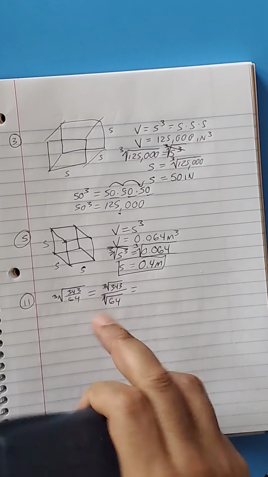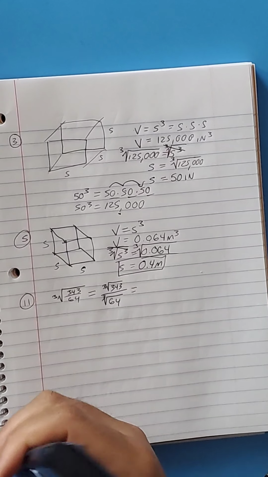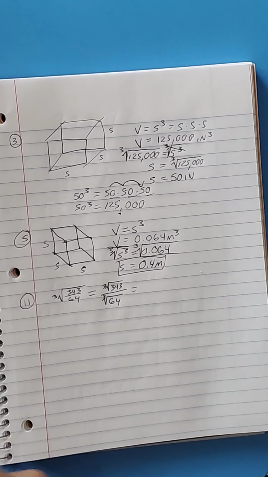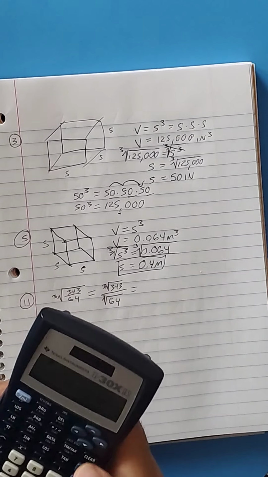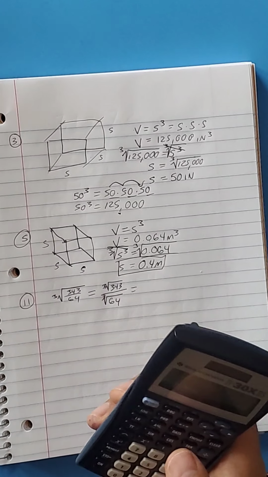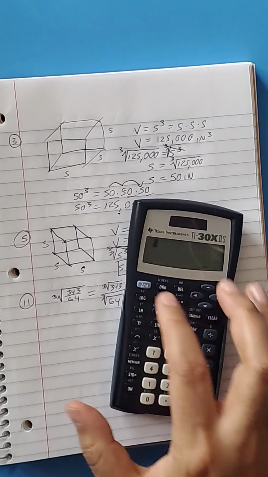Some of you might be able to say it in your head. You're going to see 64 a lot, 8 a lot, 27 a lot. That's the cubes of 2, 3, and 4. So you might memorize these. After that, it gets a little bit more challenging to remember, but doable.